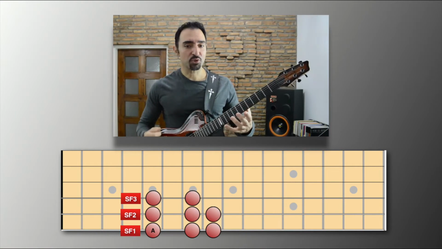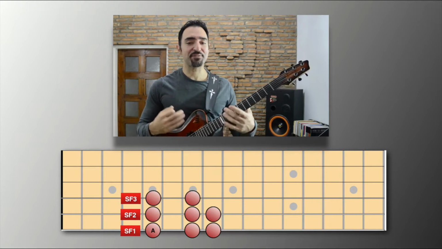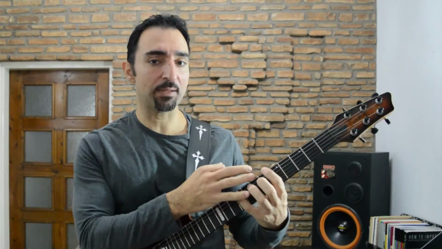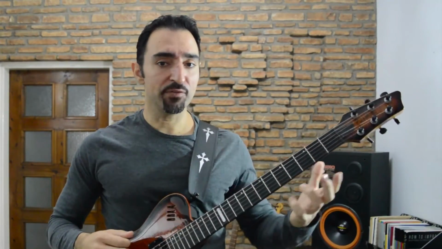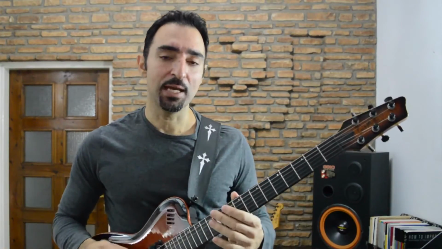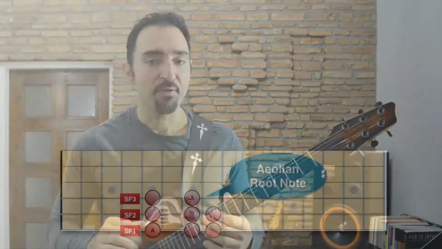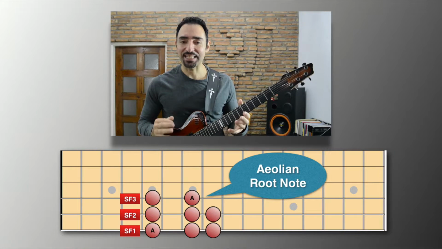Now, those of you that are watching this in the SFS Modes crash course have seen ways to use these 3 string fragments already. We used them to jump all over the fretboard and play an octave of this mode. But now I want you to notice something. The second note of SF3 is again an A.